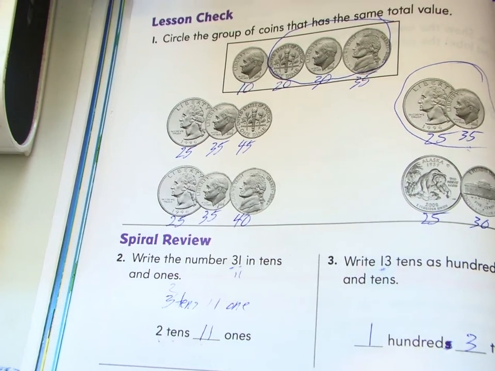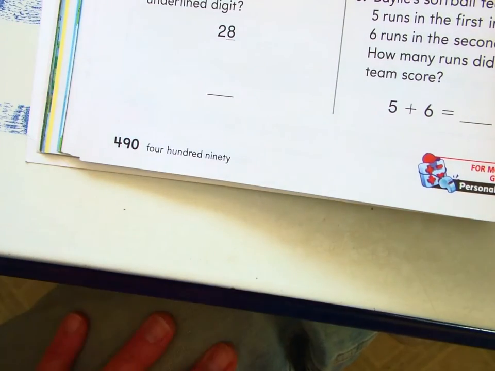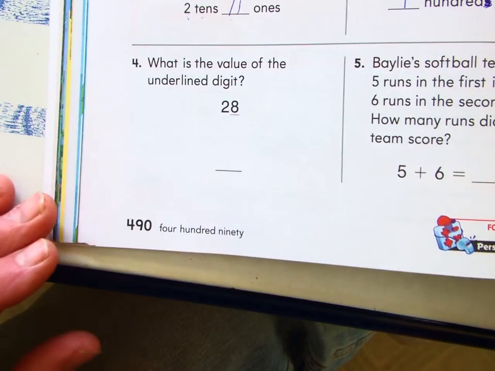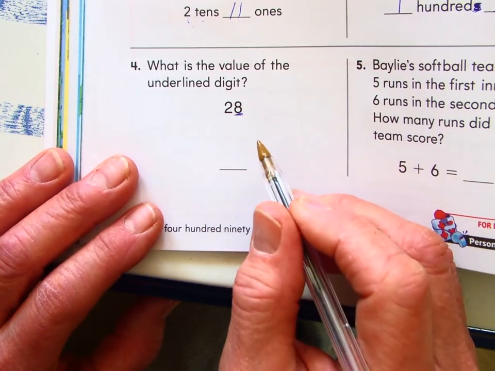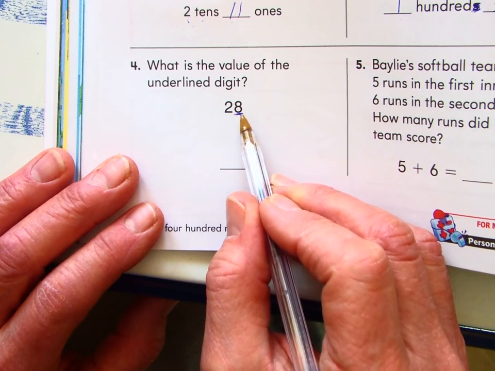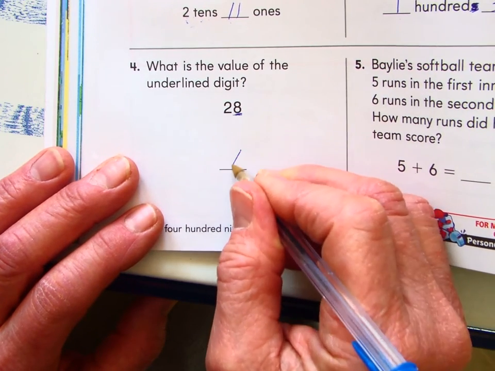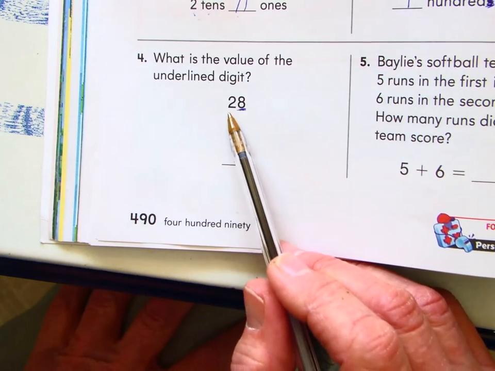What is the value of the underlined digit? Well, it's 8. Is this 8 ones or 8 tens? If it was 8 tens, it would be 80. But it's just 8 ones, so the value is just 8, not 80. 80 would be if the 8 were there.